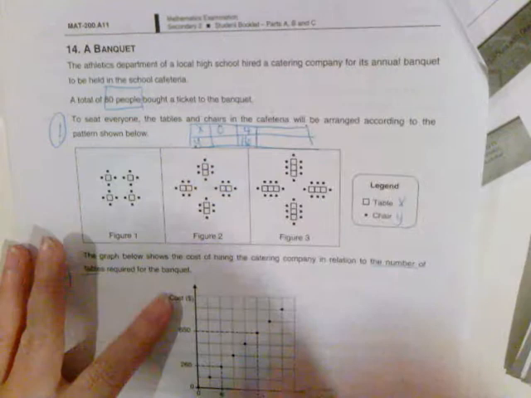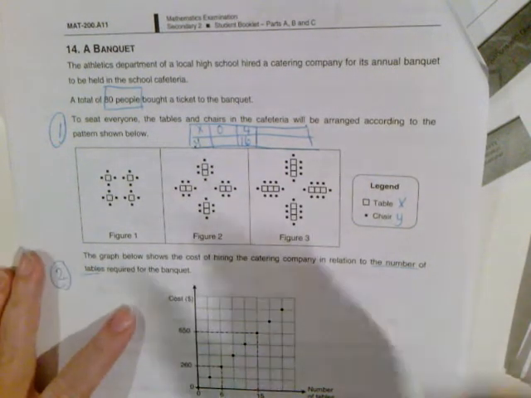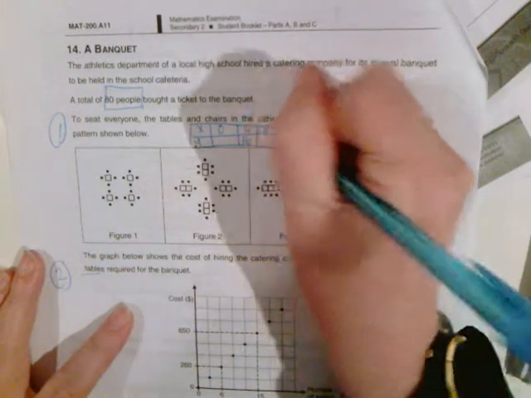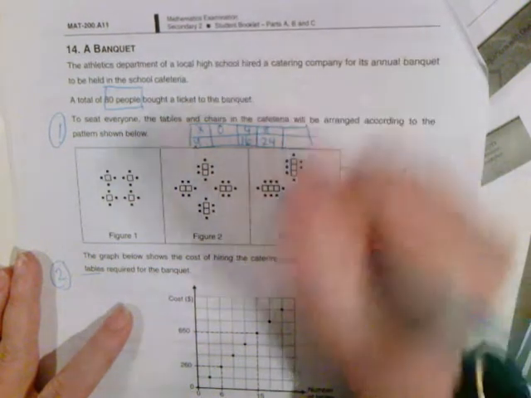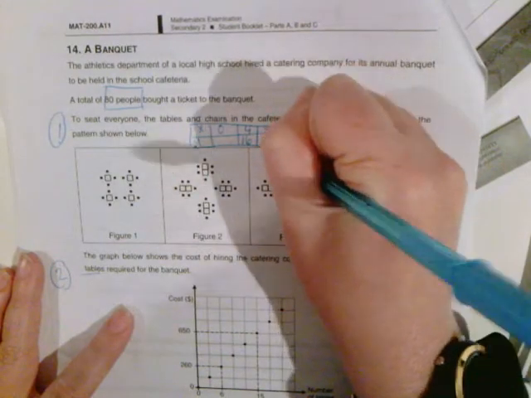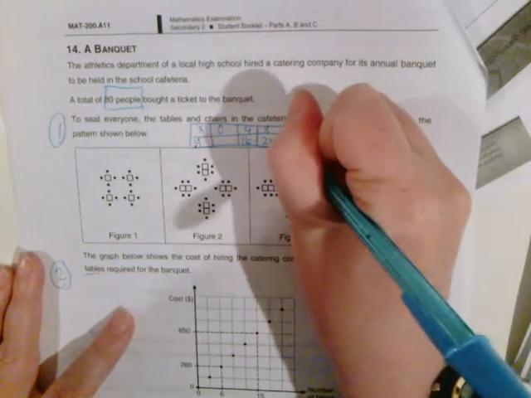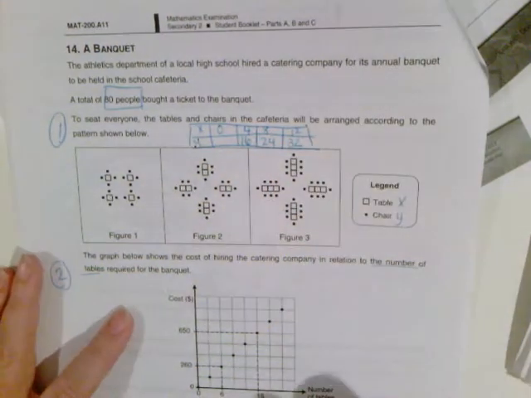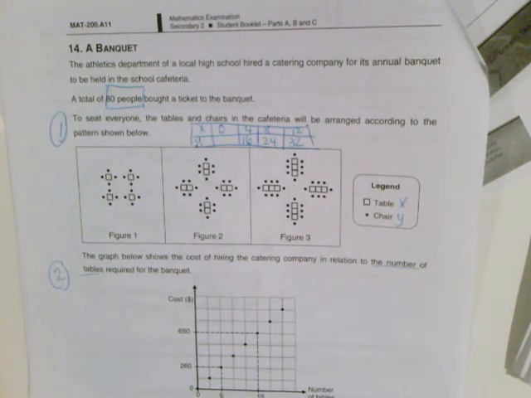Okay, same thing if you count from here, I actually have 8 tables. And if you count them, there are 24 chairs. And in the third one, there's 12 tables. So 1, 2, 3, you have the same thing on each of the sides. And if you count up the chairs, there's 32 chairs. All right, so I'm going to use that to figure out what a rule is here.